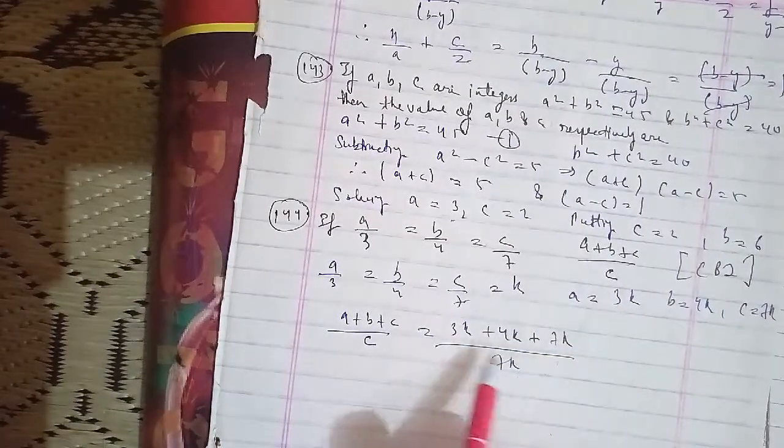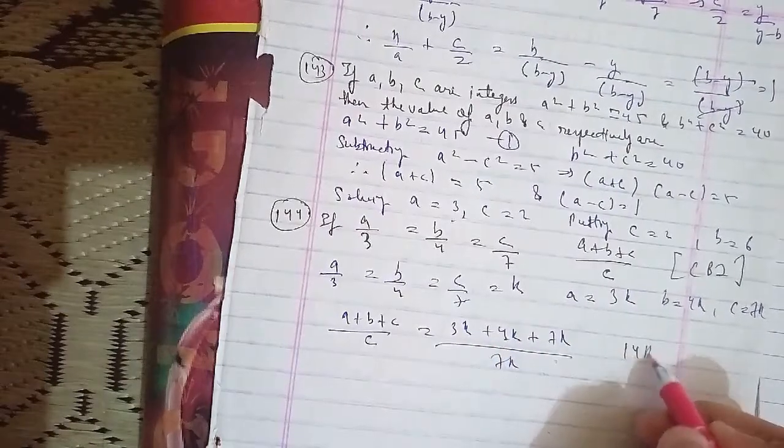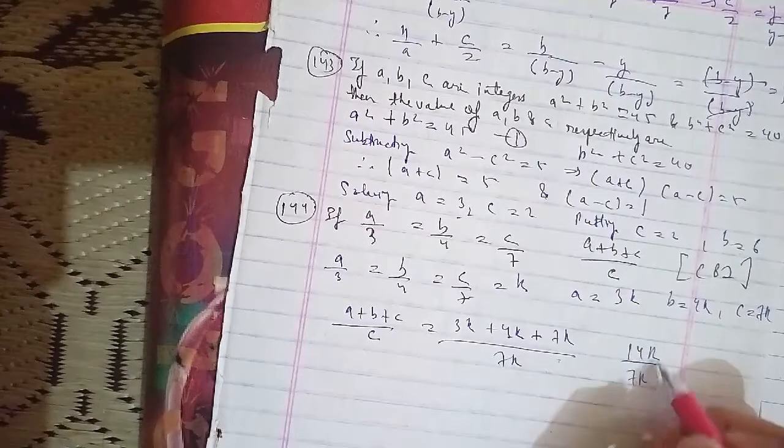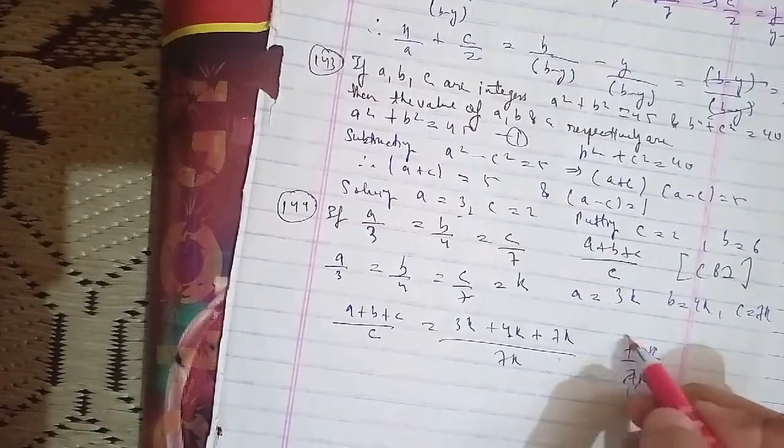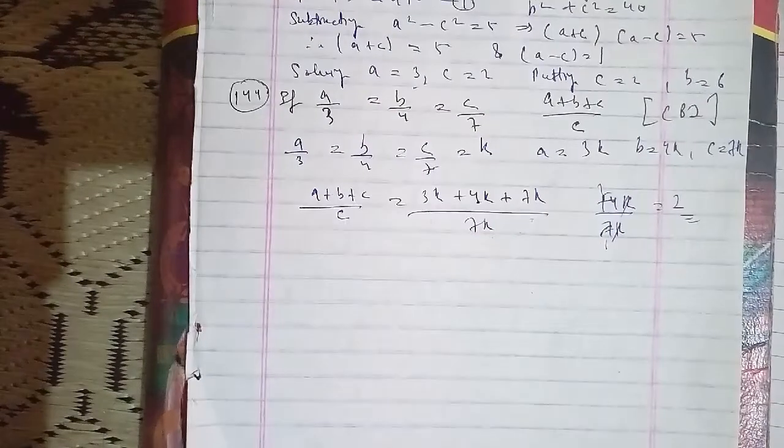So 7 plus 3 is 10, plus 4 is 14k. 14k upon 7k. k cancels, 7 into 14 is 2. So the answer will be 2. That is what we get as the solution here.